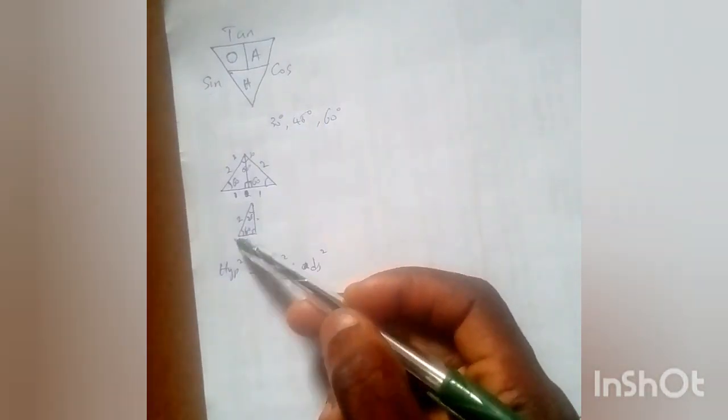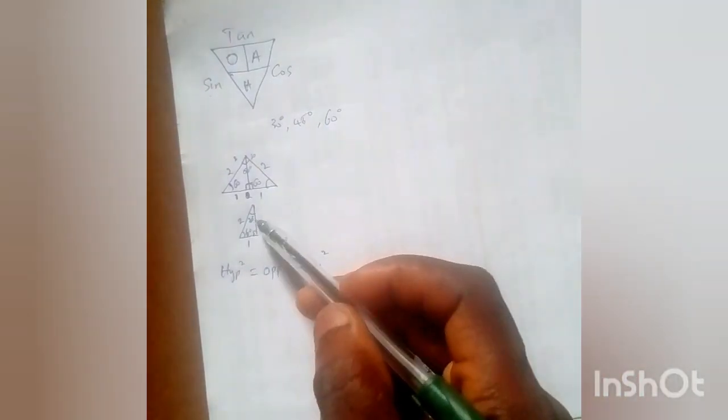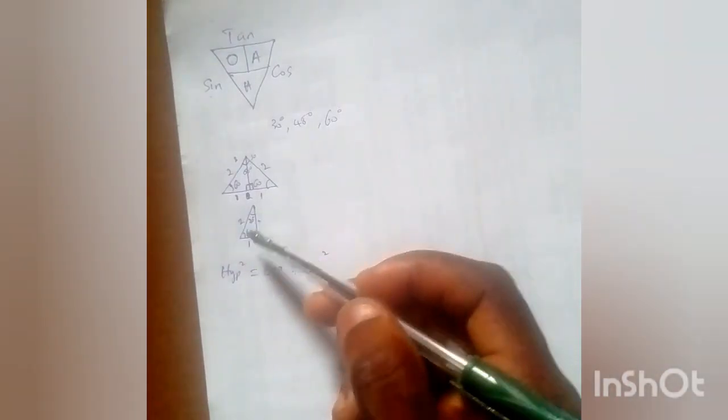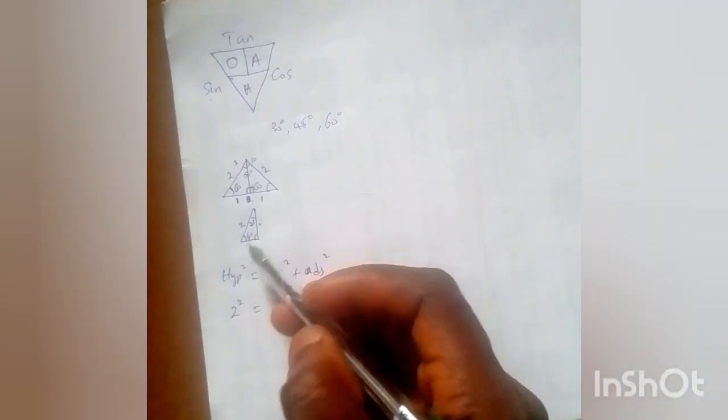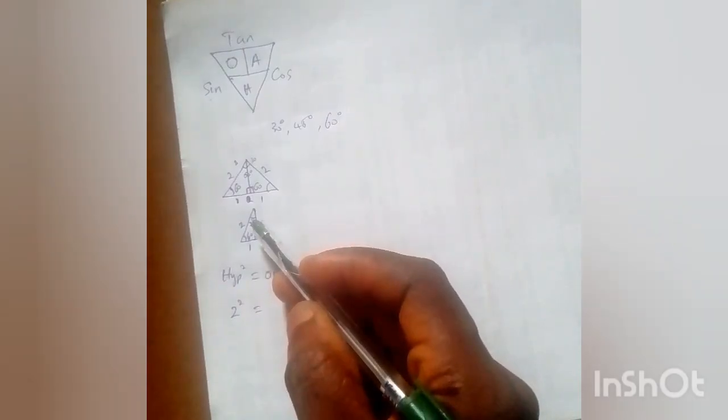Now, we have two angles here. So you can just pick any of these as your opposite or any of these as adjacent, since we're not using any of the angles yet. But we are sure that 2 is our hypotenuse. So we're going to have 2 square is equal to. Now, let's say this one is our opposite. We are using the angle 30 degrees. Now we're going to say 1 square plus. Now our adjacent, let's just make it A square.